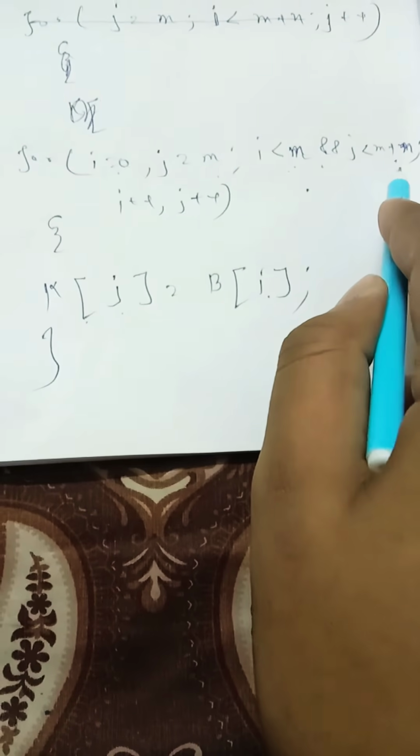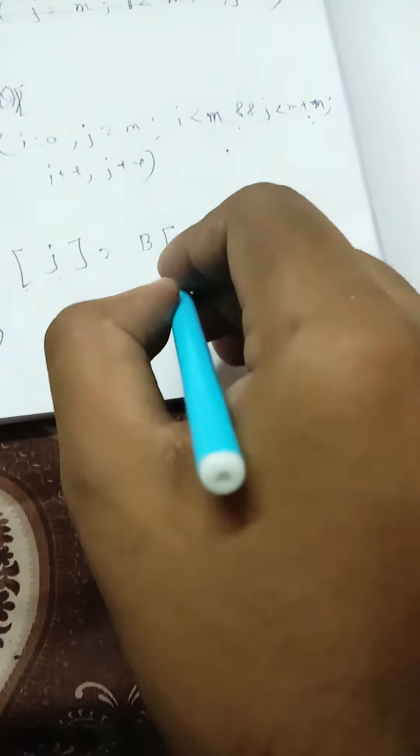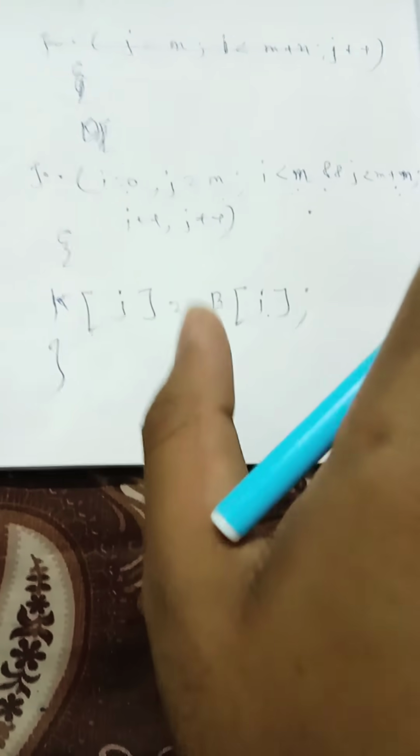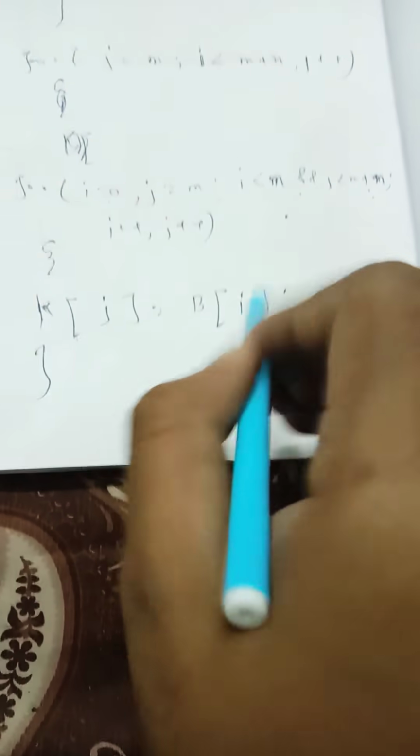So from 0 to m, every value of b has been put to k starting from m to m plus n. Every value is in k of j. So now every value of array b has been put to array k over here.